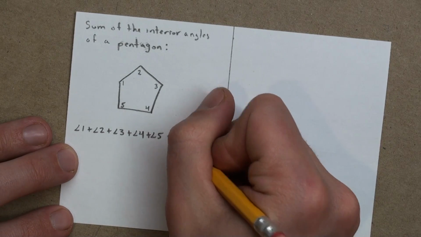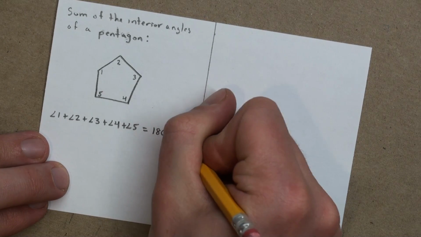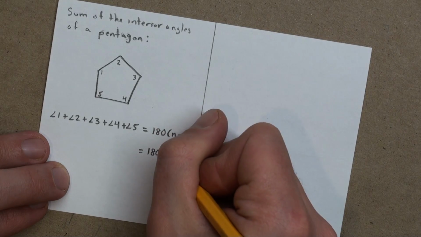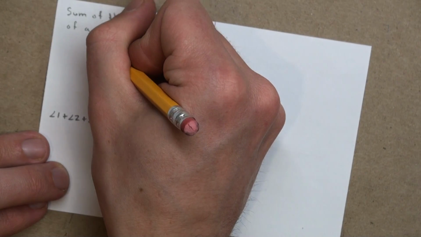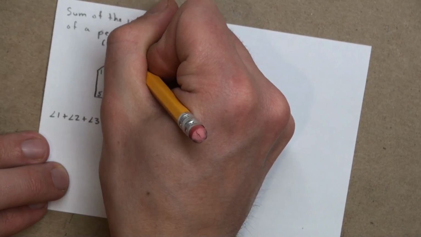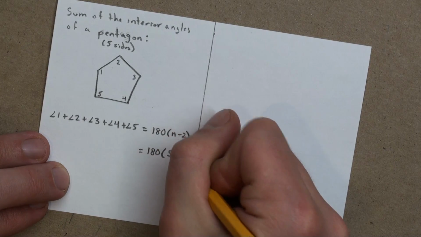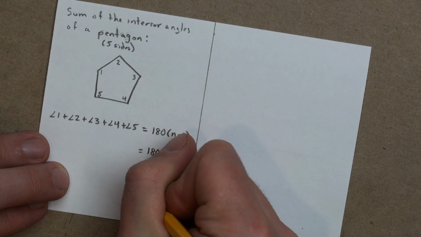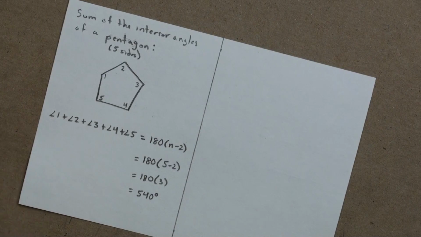equals 180 times n minus 2, which is equal to 180 times, remember, a pentagon has 5 sides. Okay?